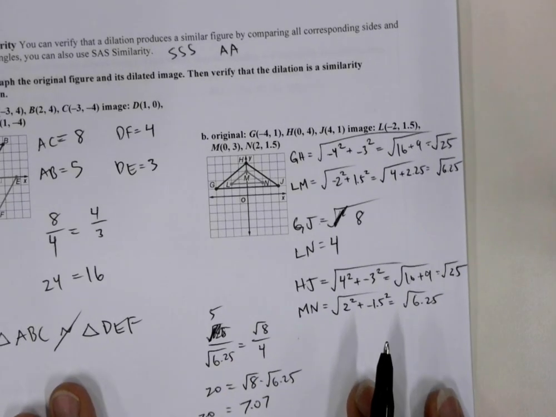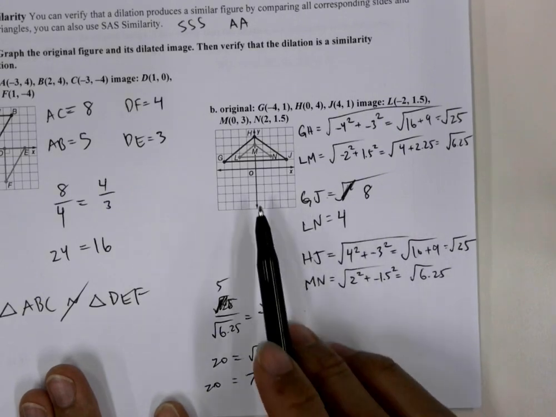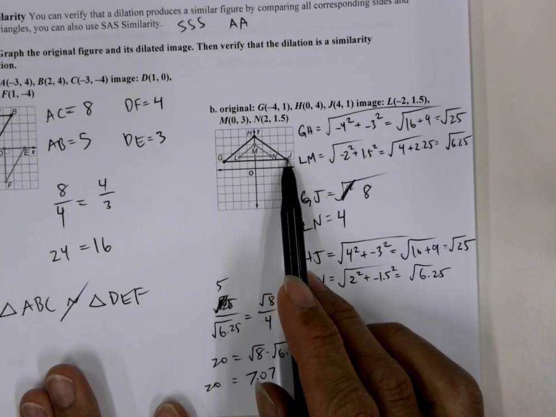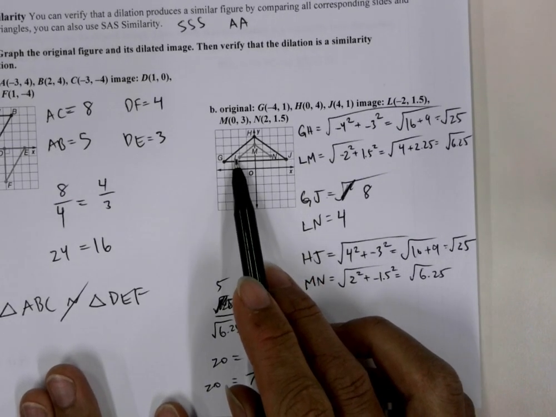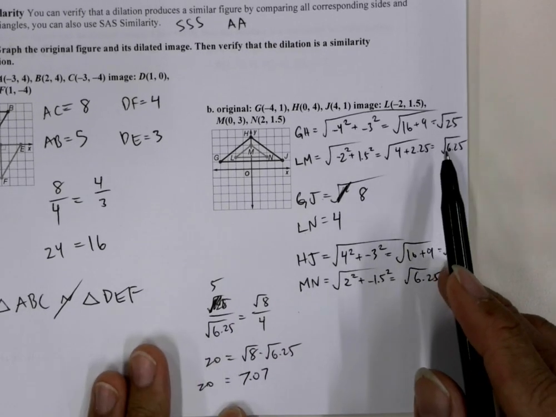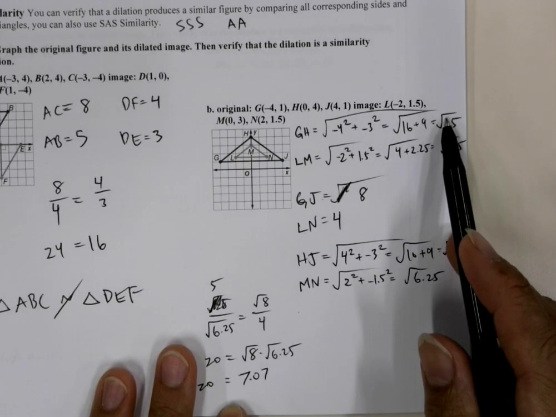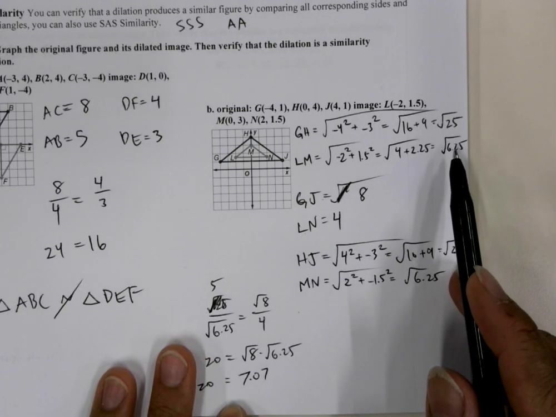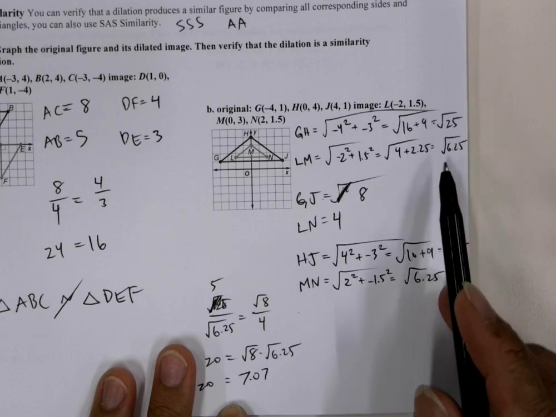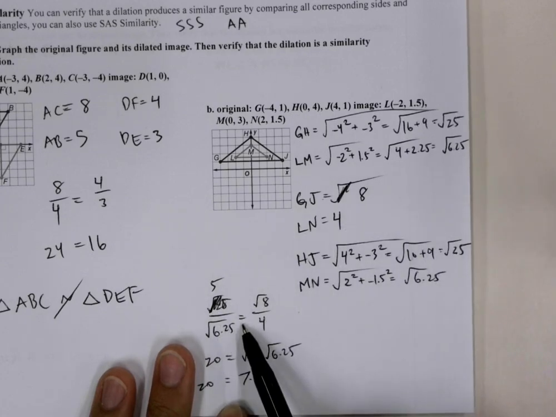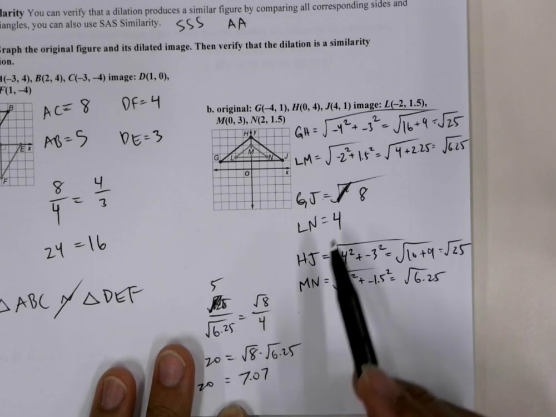So let's double check that I did this correctly, because the triangles look similar. Did I do this right? We're doing GH over LM is equal to, oh, it's not square root 8.